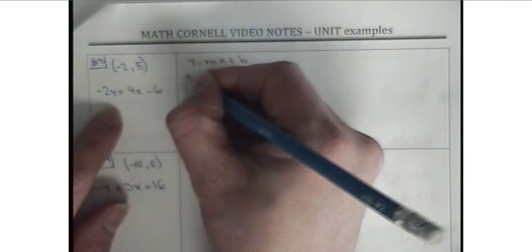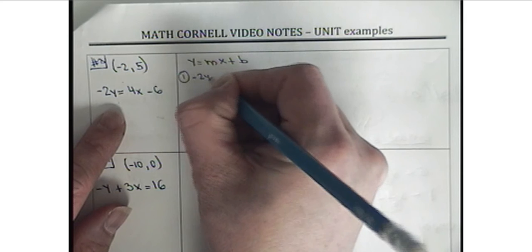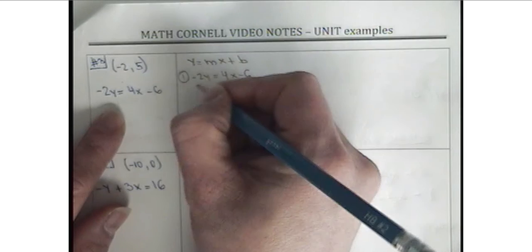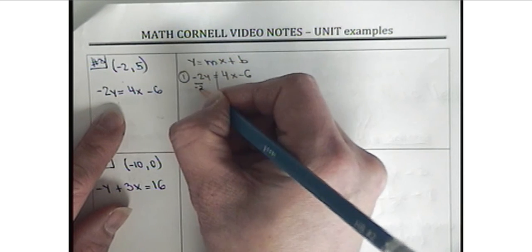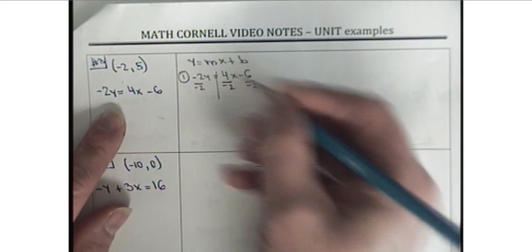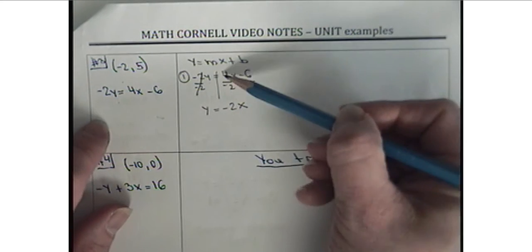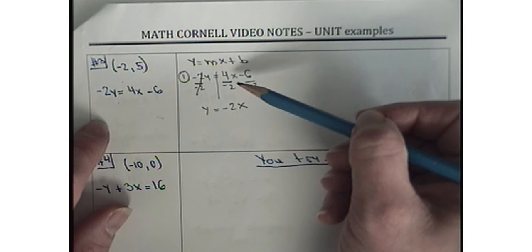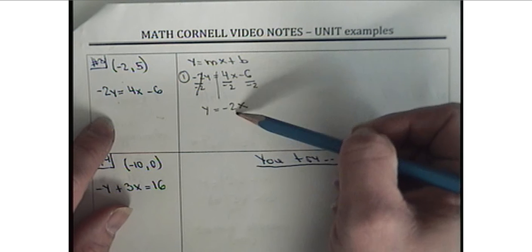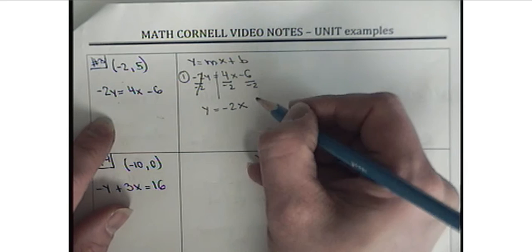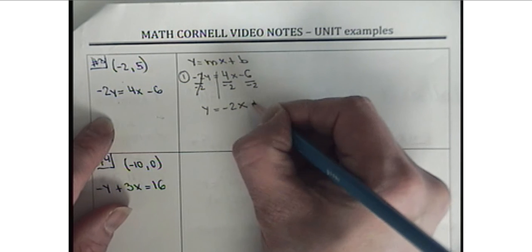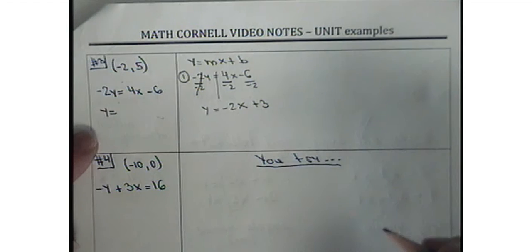So if I have step 1, -2y equals 4x minus 6, in order to solve for y, you just need to divide each one of the terms by -2. This cancels, so y will be equal to -2x. Make sure you simplify. 4 divided by -2, do this in your calculator, will give you -2x. -6 over -2, or -6 divided by -2, will be +3. So this will be the equation we're looking for over here. So I'm going to write this over here, -2x plus 3.